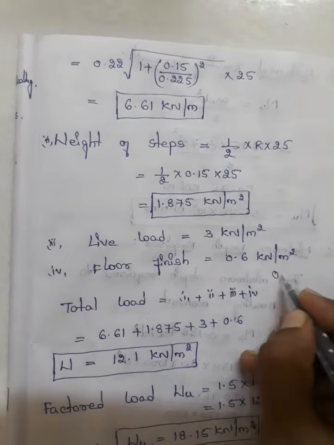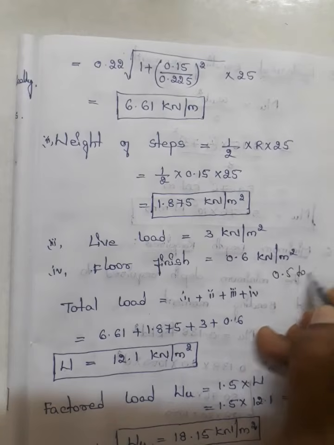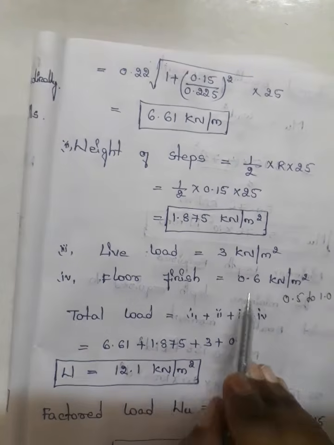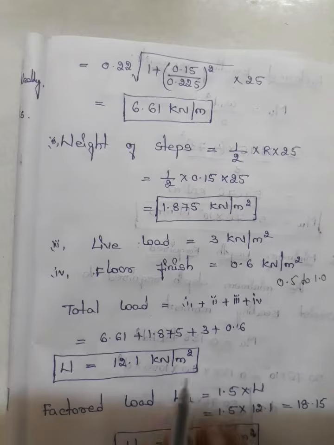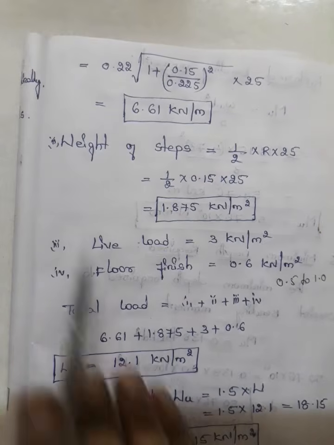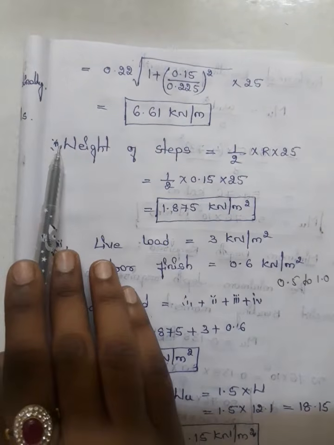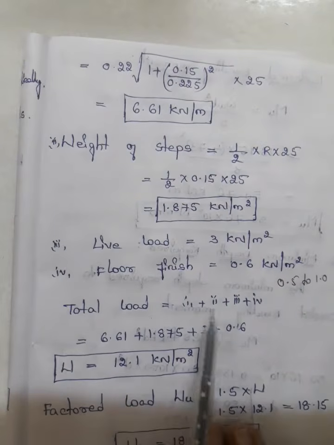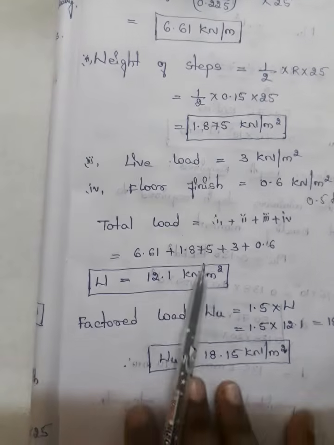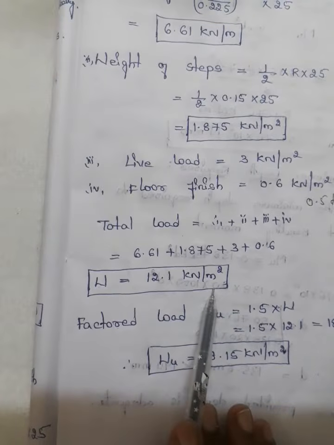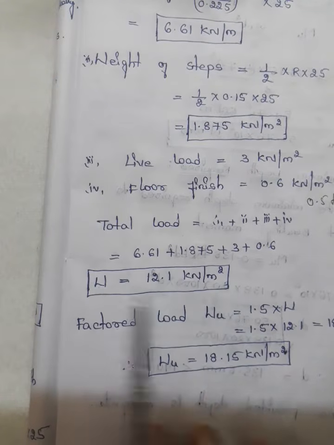So the total load is equal to all this. For your clear understanding, I have made it as points. The sum of all this will give the total load. So W is equal to 12.1 kilonewton per meter square. So this is the working load.